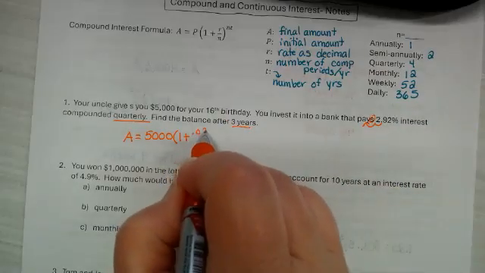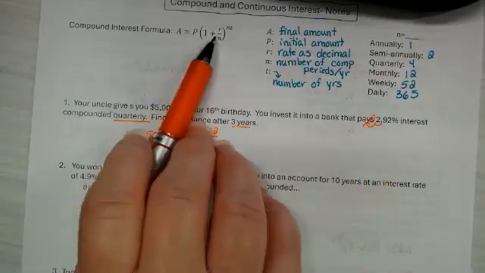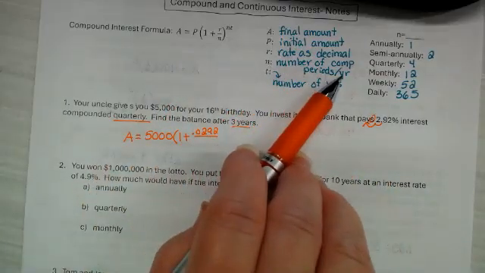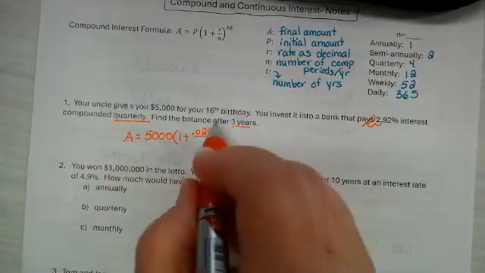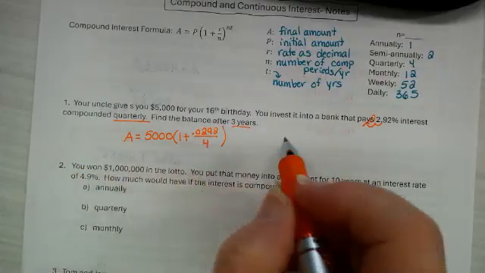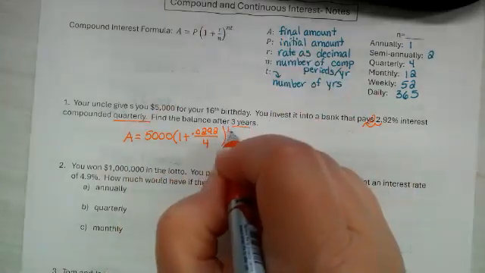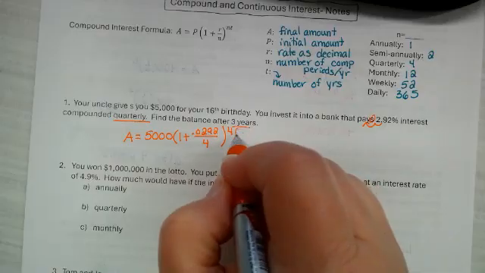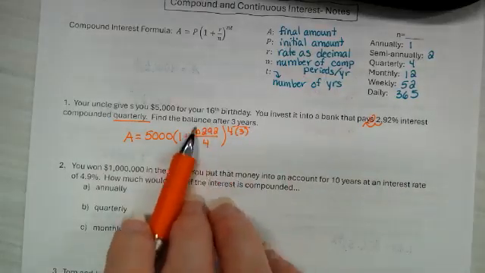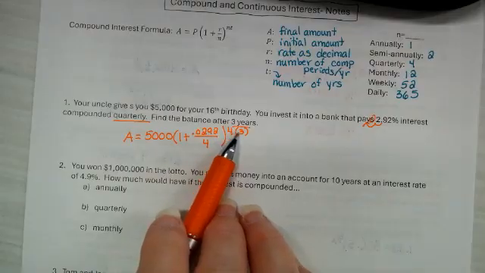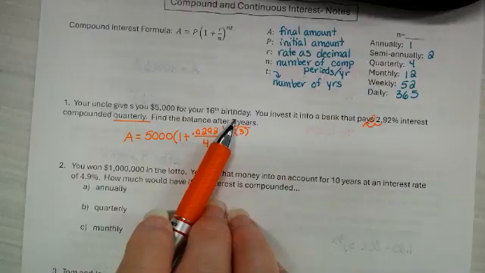When we change this to a decimal, we move our decimal back 2 spaces. So that's 0.0292 over N. N represented the number of compounding periods per year. It was compounded quarterly, so that's a 4. And my power is N times T. So N was 4, and my T is the 3 years. So what this is saying is it's compounding this much, but it's going to do it 12 times because it's 4 times a year times 3 years.